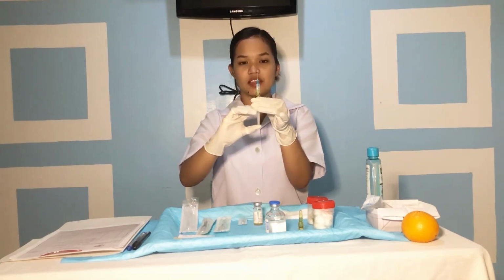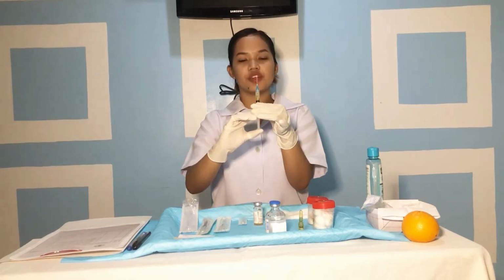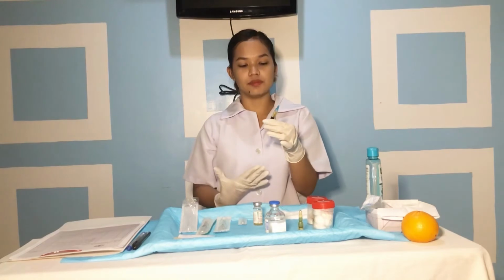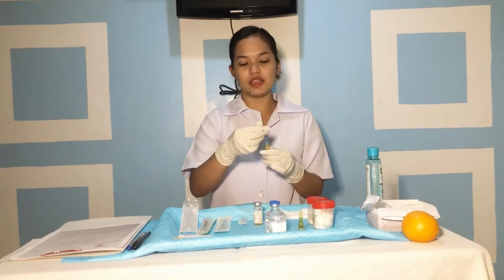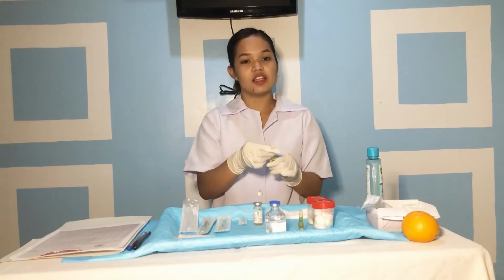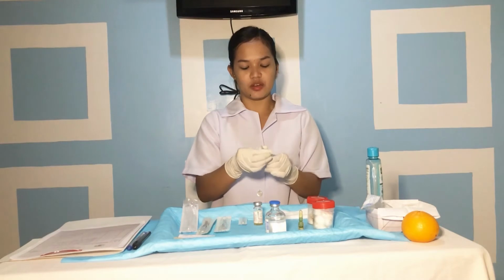Do not eject fluid, and recheck the volume of medication. Holding the syringe vertically allows fluid to settle in the bottom of the barrel. If medication will be injected into the patient's tissue, change the needle to the appropriate gauge and length according to the route of medication.